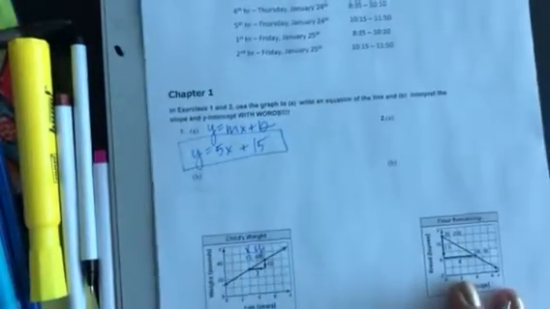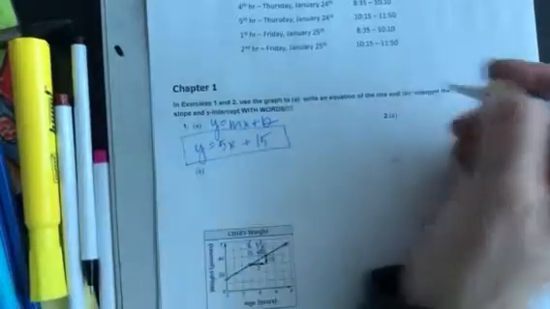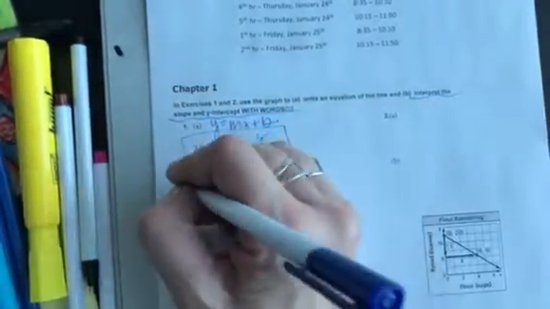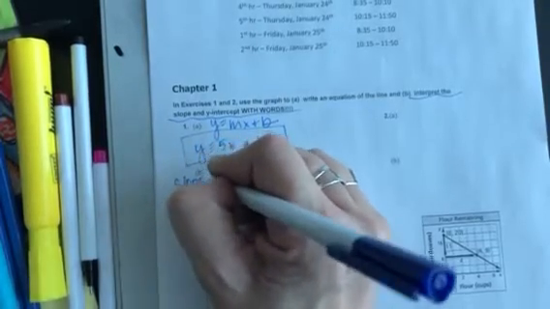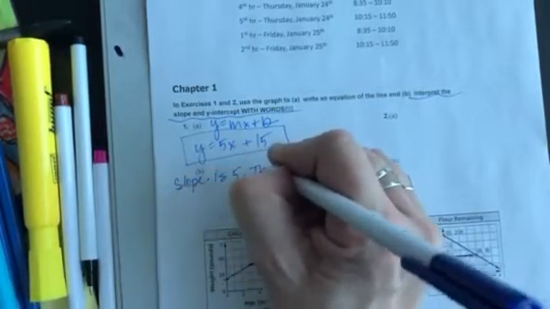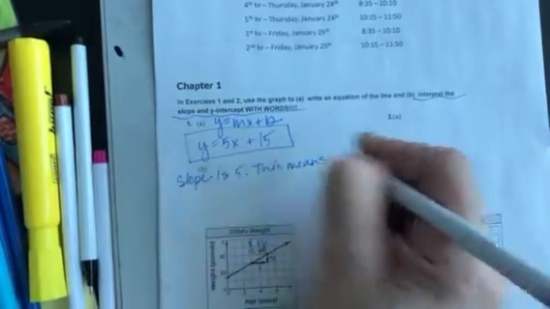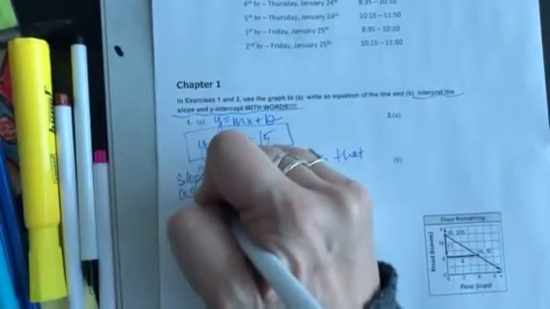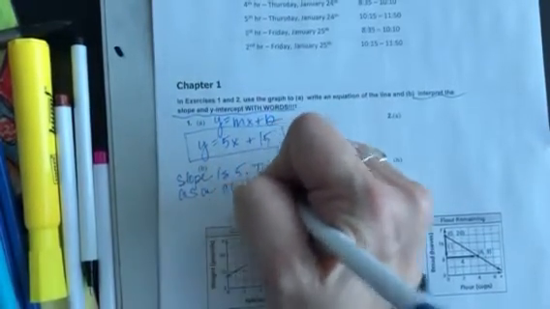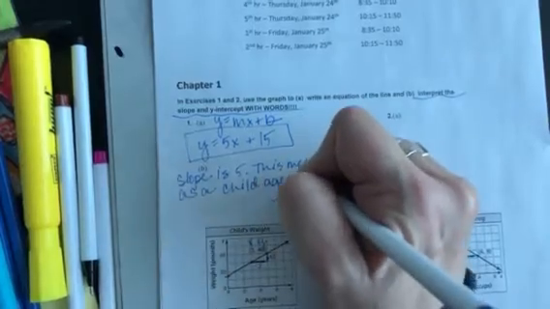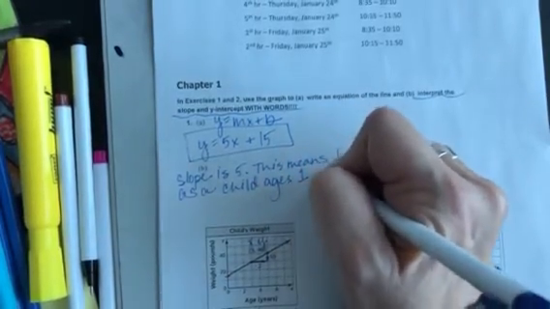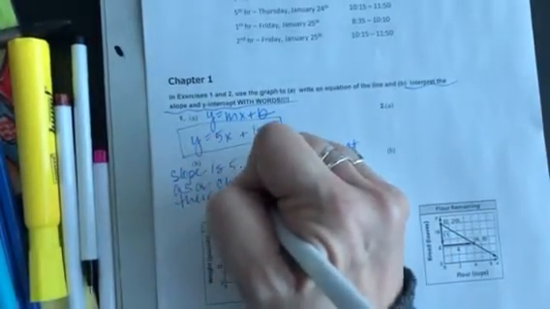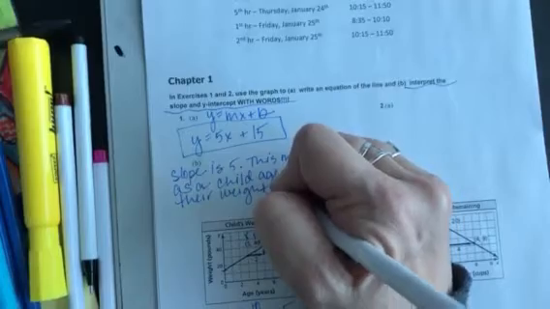Now, the equation is 5x plus 15. But in part B, a lot of people miss this, and this will help you with your test corrections too. You say the slope is 5. This means that, and then you have to interpret it in context, as a child ages 1 year, and I'm getting this by looking at the labels on the graph, as the child's age goes up 1 year, it's assumed that their weight increases 5 pounds. For each year, their weight increases 5 pounds.